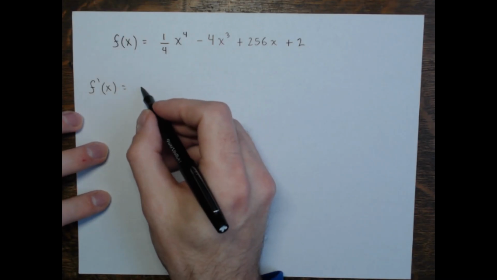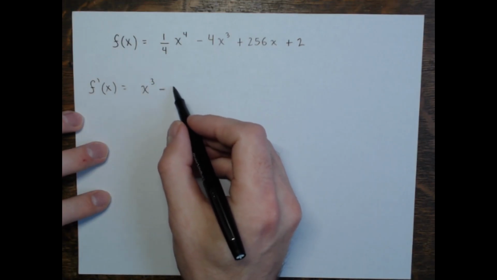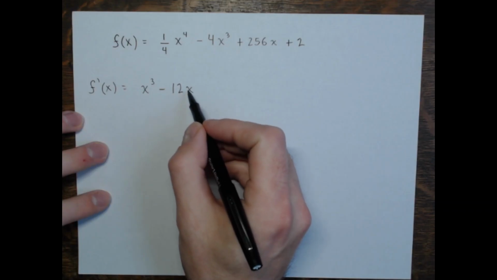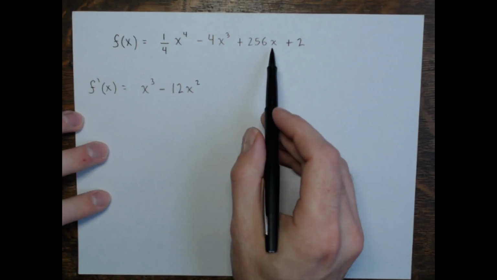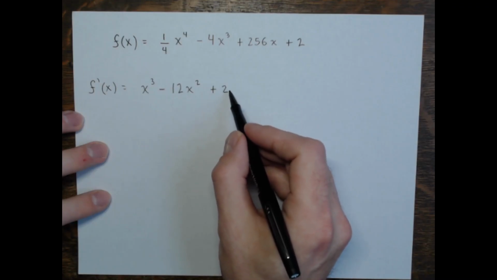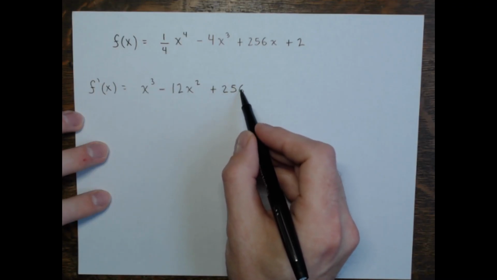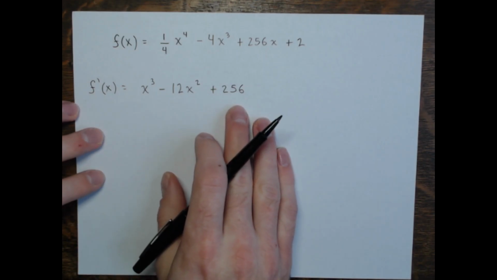So the first derivative would just be x cubed minus 12x squared plus 256. Right, so there's the first derivative.